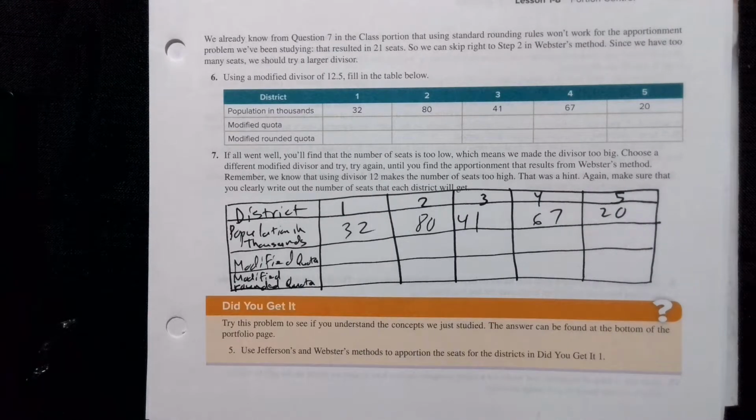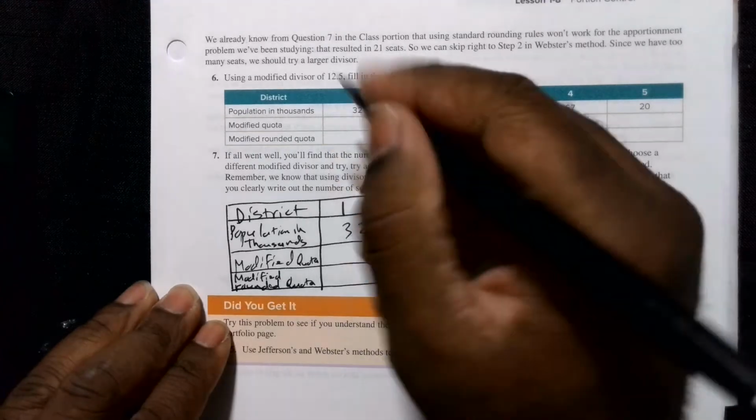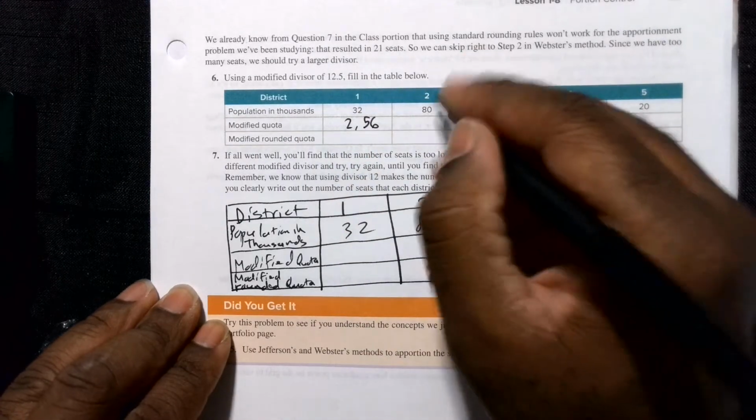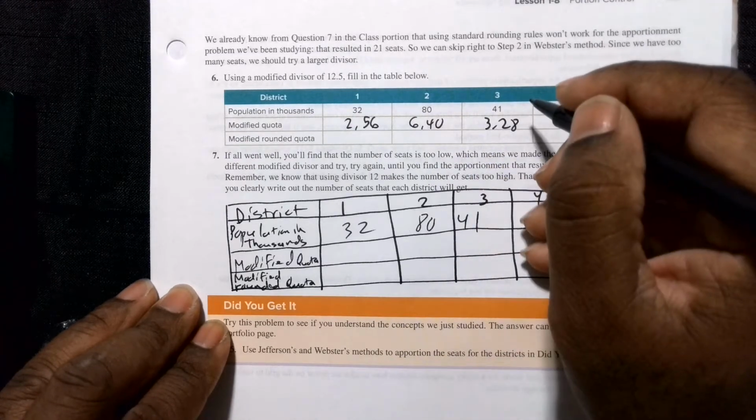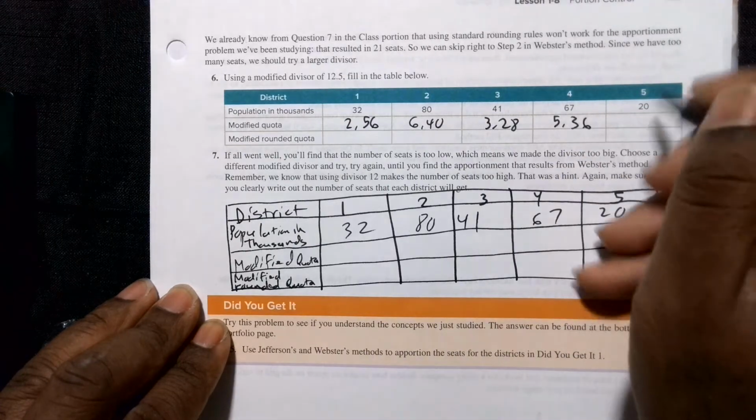Okay, class. On page 103, it says we already know from question 7 in the class portion that using standard rounding rules won't work for the apportionment problem we've been studying. That resulted in 21 seats. So we could skip right to step 2 on Webster's method. Since we have too many seats, we should try a larger divisor. Using a modified divisor of 12.5, fill in the table below. So we'll divide each of these values by 12.5, and we will get 2.56, 6.40, 3.28, 5.36, and 1.60.